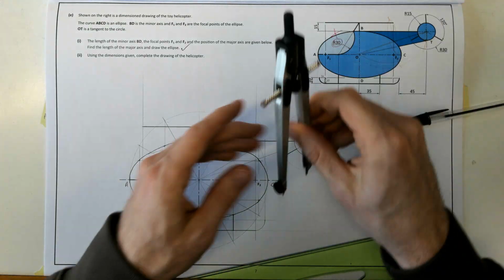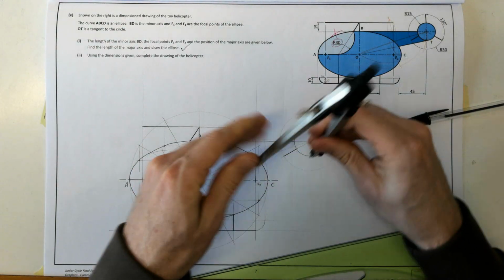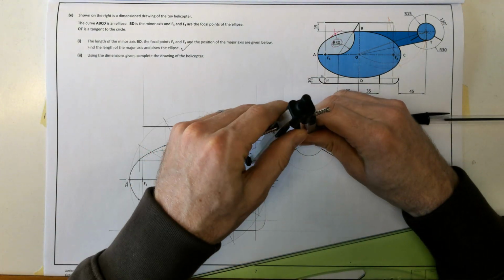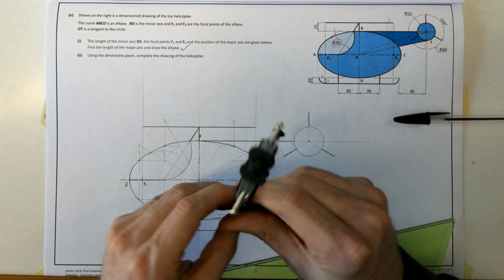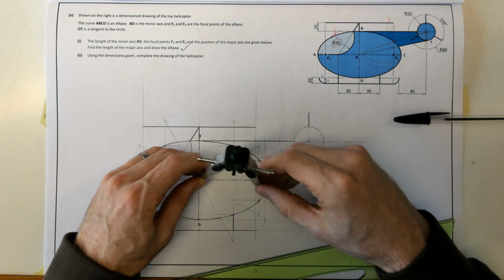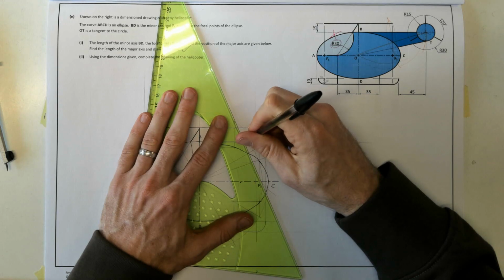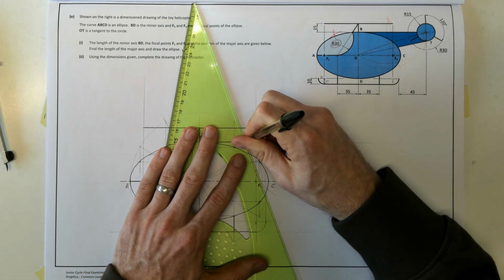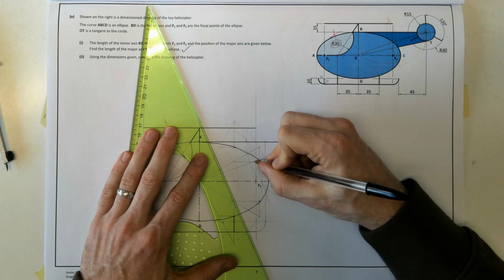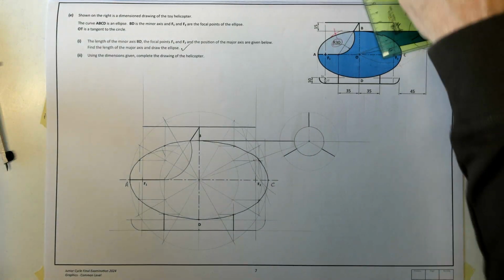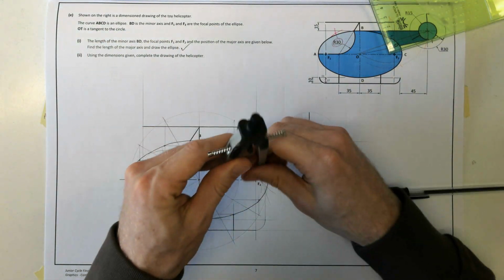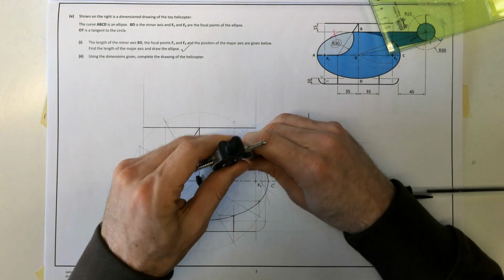I'm going to bisect that line, so set my compass to more than halfway. Swing an arc, go to the other side, swing an arc, and I've now bisected to there. And now I'll draw my semicircle.